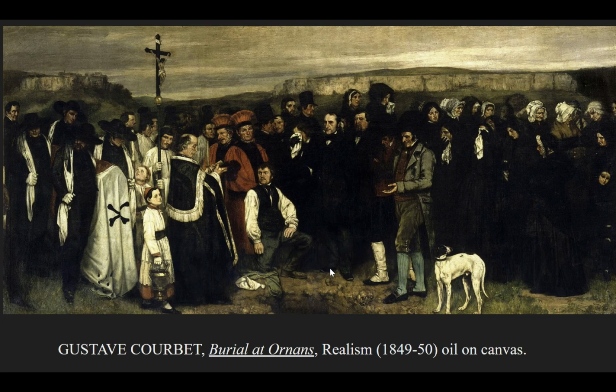There's no reference to whoever is being buried, to the deceased. He actually had individuals come, or he based these off of real individuals. So they're essentially portraits of real people, because again, with realism, you're depicting what you can see. So he is depicting people that were visible, that he could see.